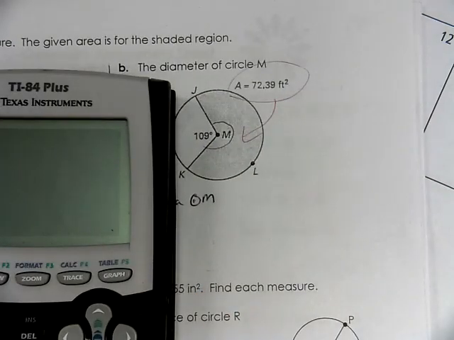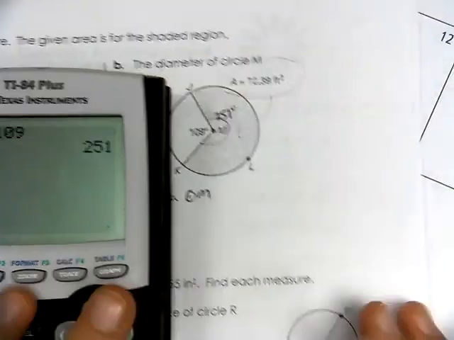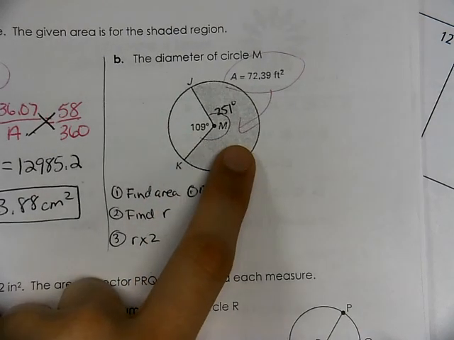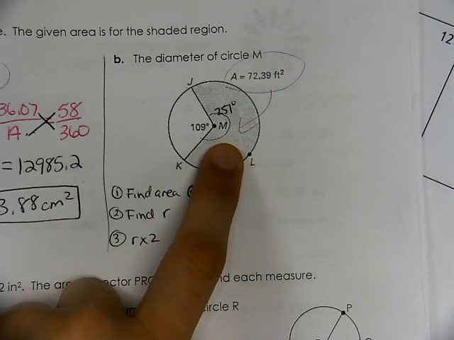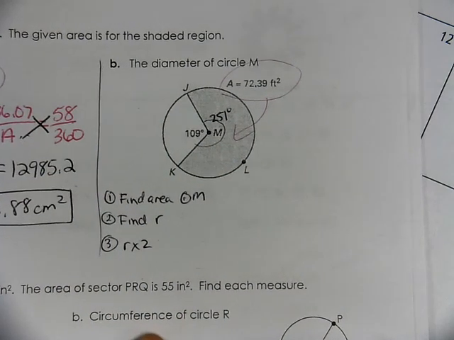I just threw everything at you all in one problem. So 360 minus 109 gives me 251. So sometimes in the homework, they may not give you the right angle. Just subtract from 360. They give you the angle of the non-shaded region.